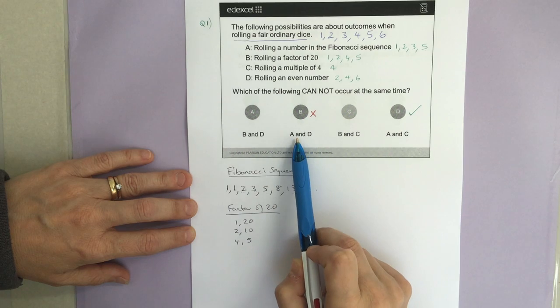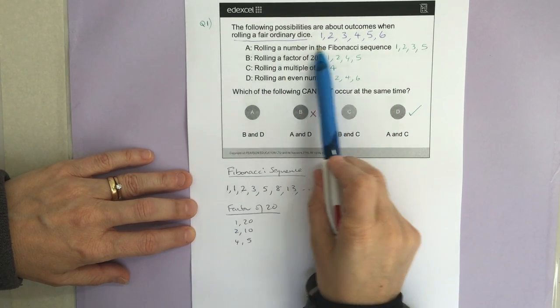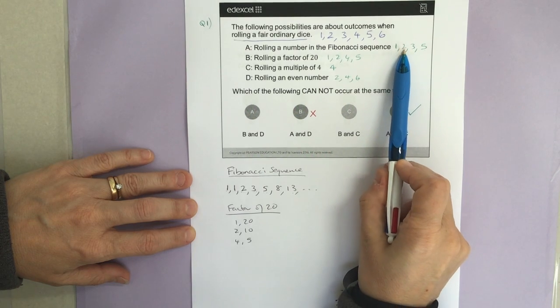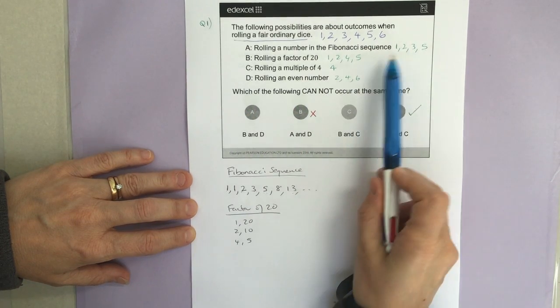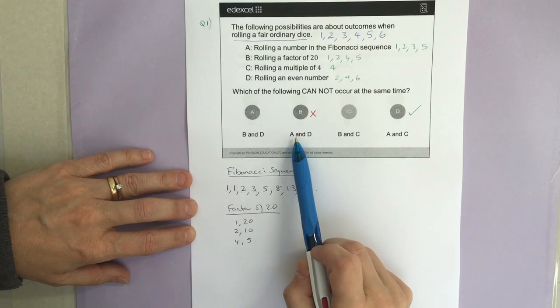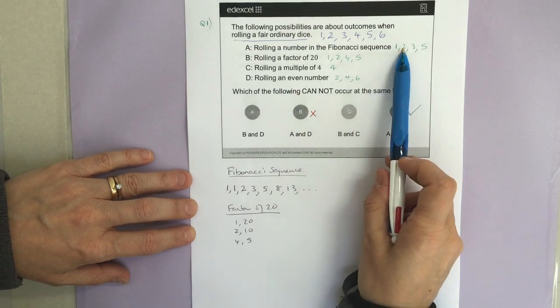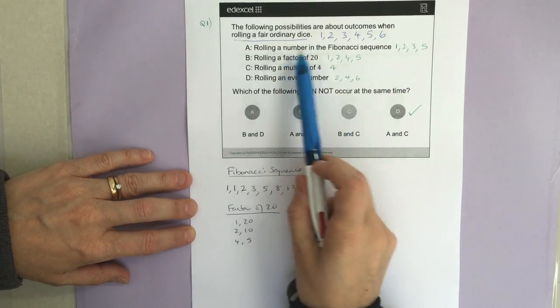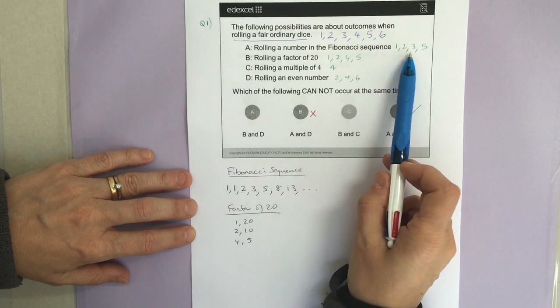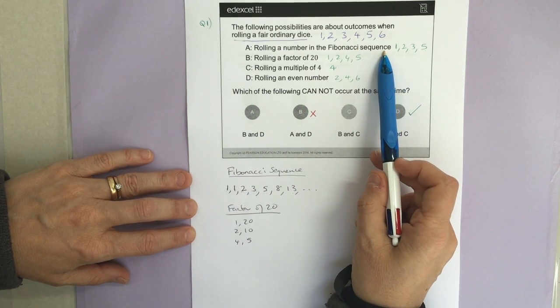A and D, this is our most common wrong answer. So A and D, rolling an even number, and a Fibonacci, well, 2's in the Fibonacci sequence, so there's a common element there. So these two can definitely happen together if you get a 2. And I think probably what's happened here is, as I say, people just didn't know what the Fibonacci sequence was, maybe thought it was odd numbers or something like that.